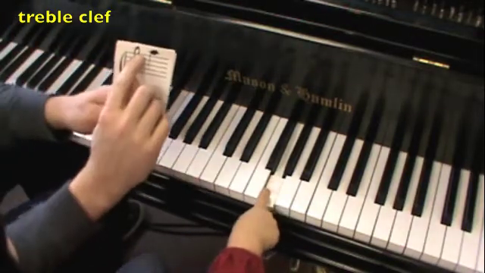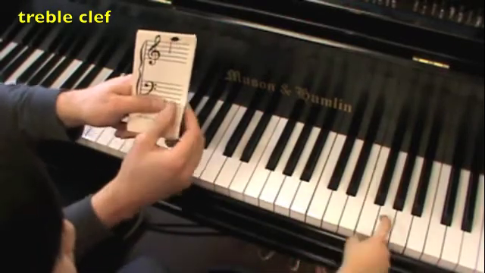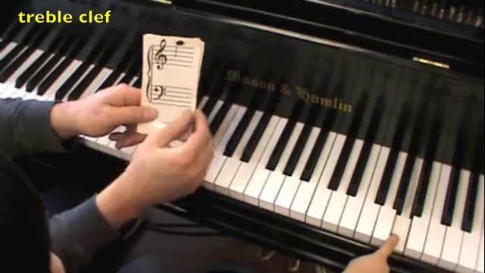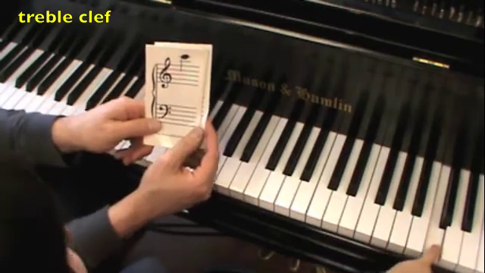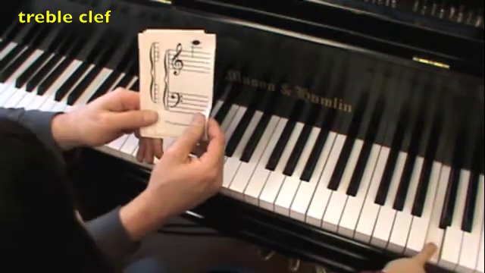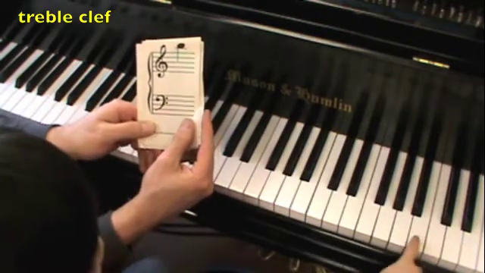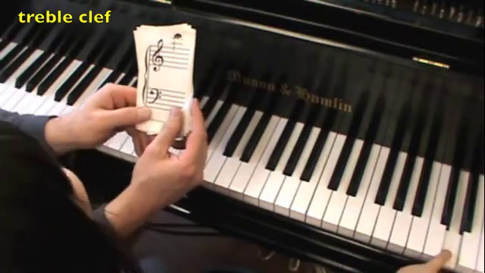Now, if the top line of treble clef was F, right? Who's the first little line above that? A. So if you know the first little line is A, then you know the second little line has to be C. So if you know the first line is A and the second line is C, then you know above the first line is E and above the second line is D. All right.